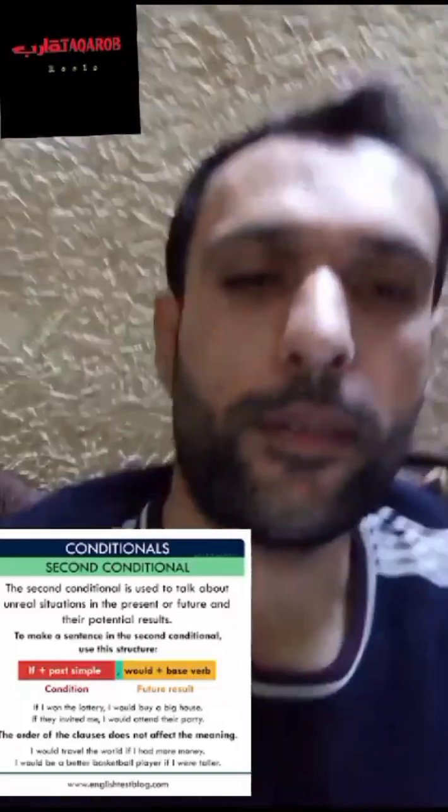So to sum up, the second conditional sentence has two parts in one sentence. The first part is the condition, and the second part is the result, or what we should do if we have this situation. So we might ask some questions using that.